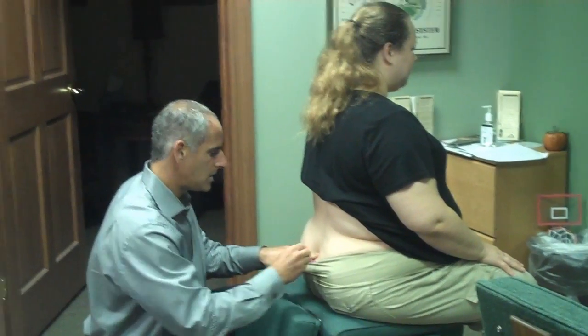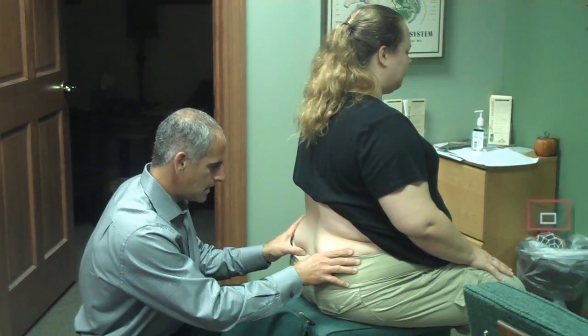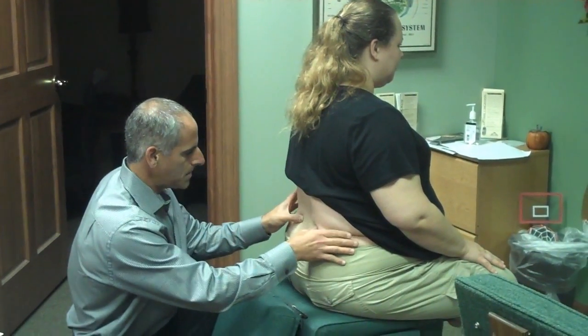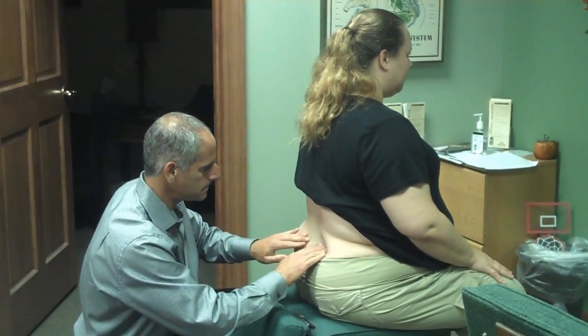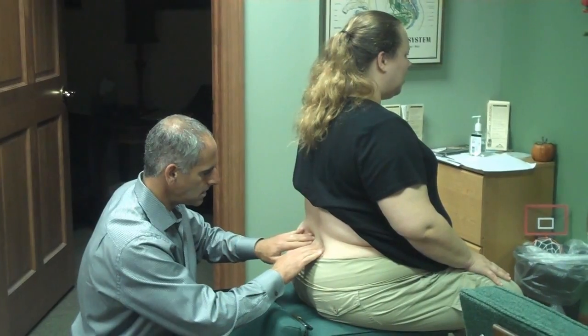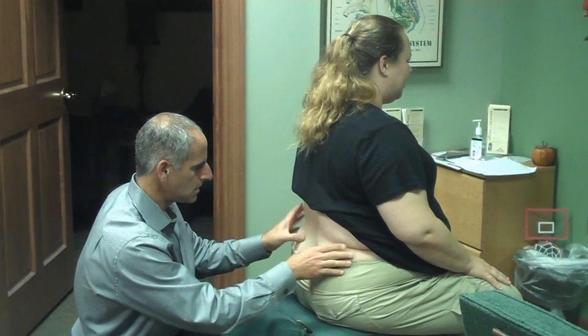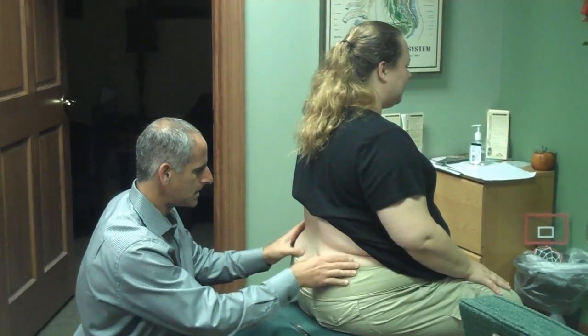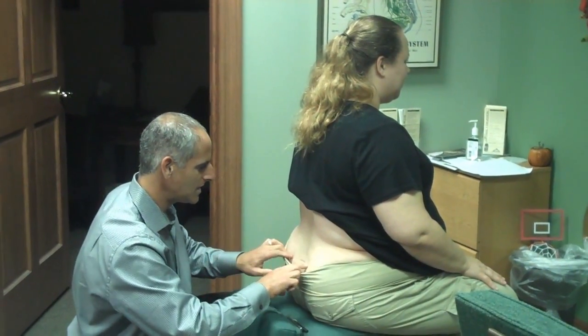Okay, I've got a reading close by. And then the next thing we're going to be doing is palpating the area for any muscle tightness or spasm. How are you feeling in here? A little tight, a little sore there. Both sides? Yep. Okay. And she is a little bunched up on the sides here. It's difficult to see on the video, but you can feel it.